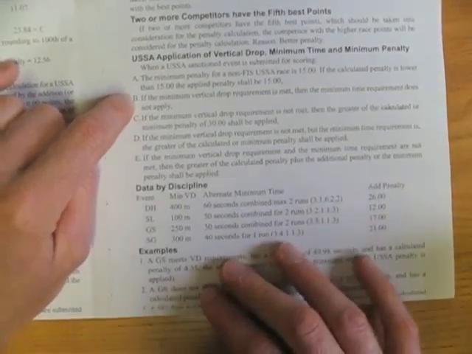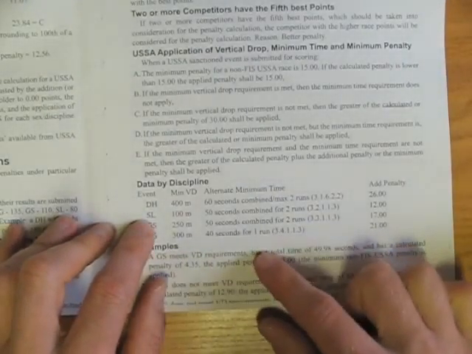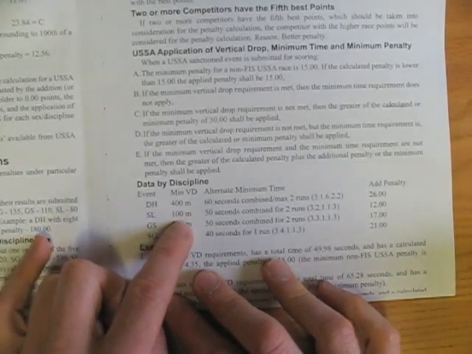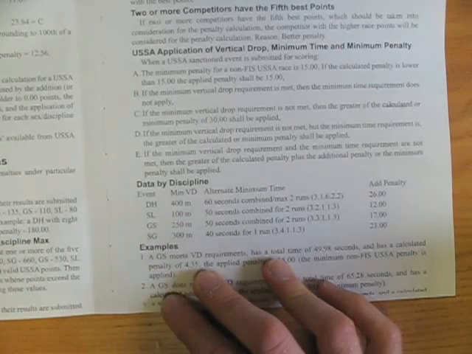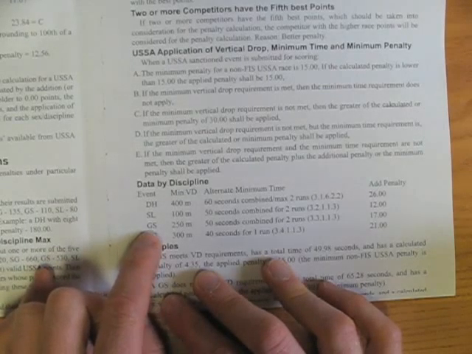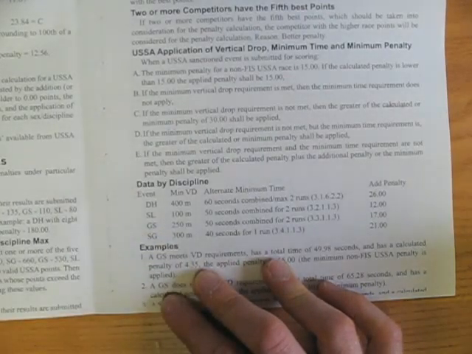So let's skip down. If your mountain is running a slalom and your vertical drop is over 100 meters, don't worry about this video. If you're running a GS and the vertical drop on your hill is over 250 meters, don't worry about this video.